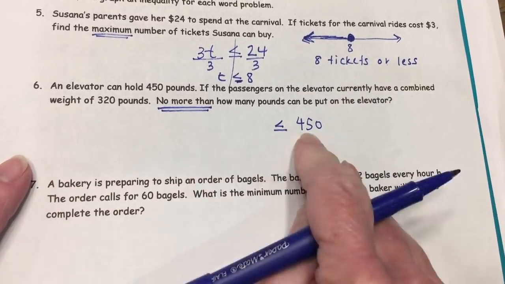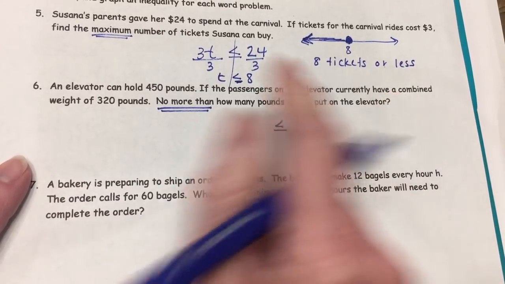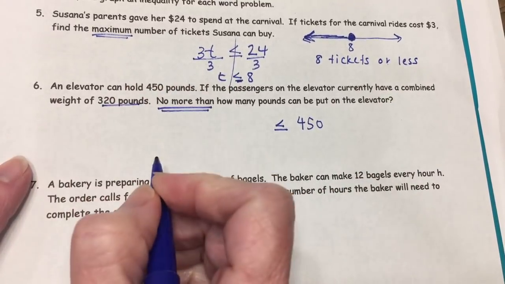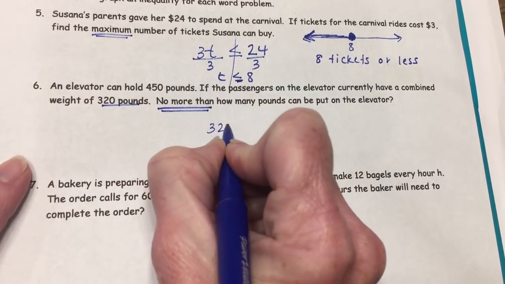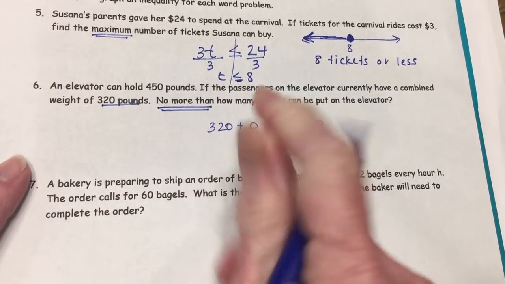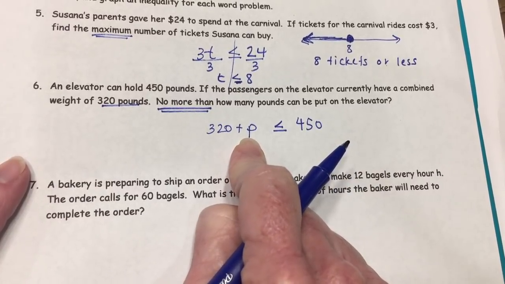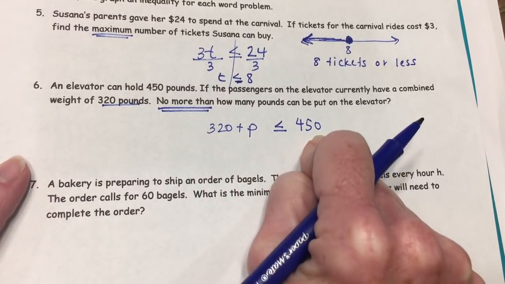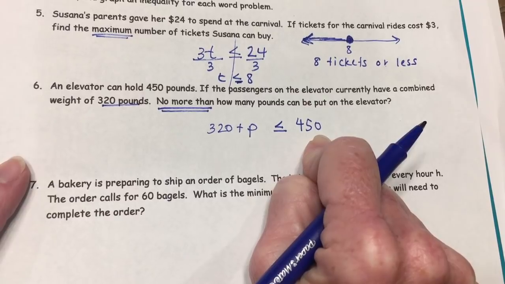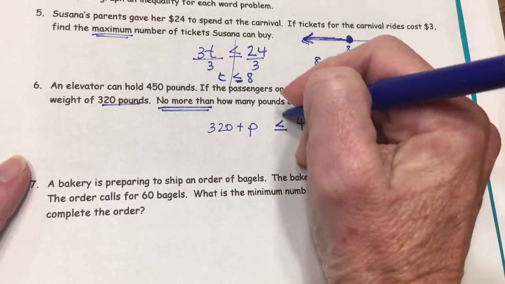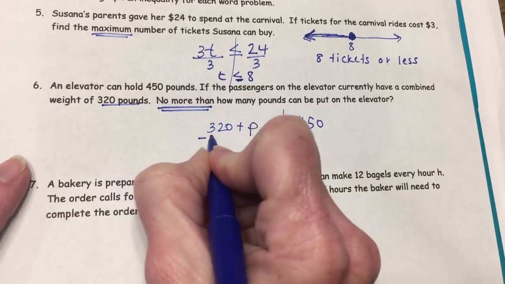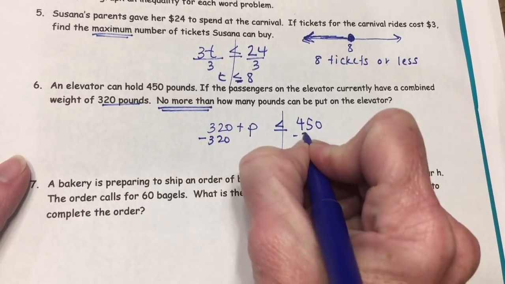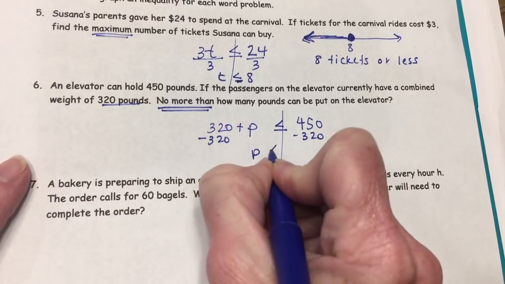All right, so how am I getting to this weight here? Well, I know that they already have 320 pounds, and anything else would be added to that. So 320 plus whatever more they put on there, so I'm going to use P for pounds, can't go over this 450 right here. All right, so if I want to solve this, I'm cutting it in half. I'm going to do the opposite, so subtracting 320.